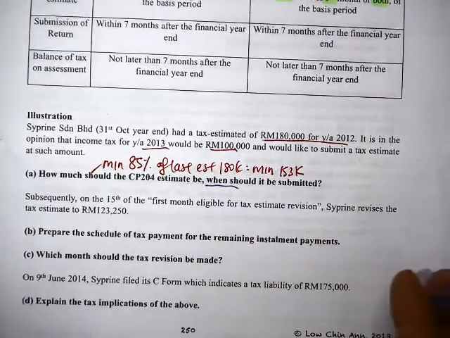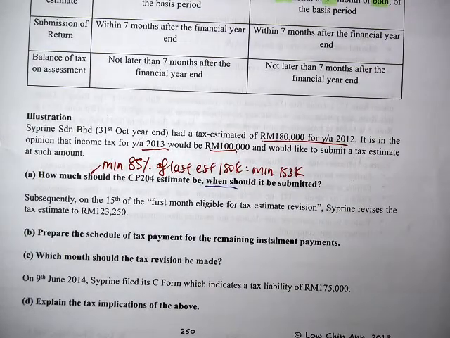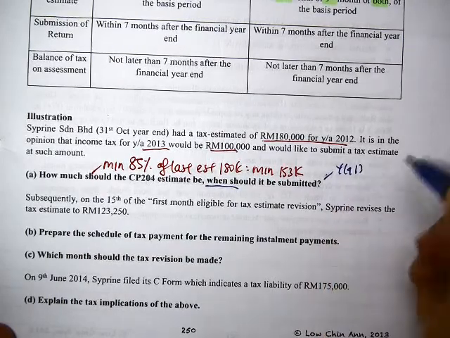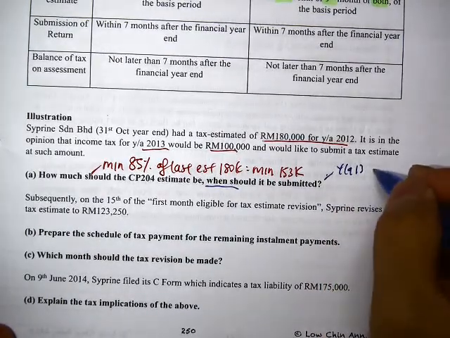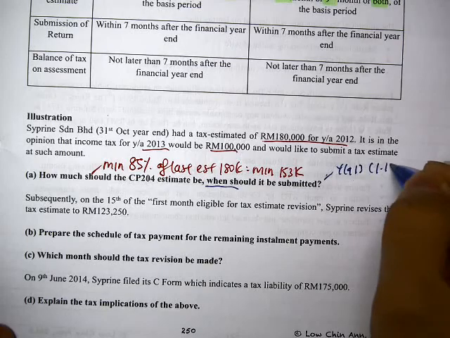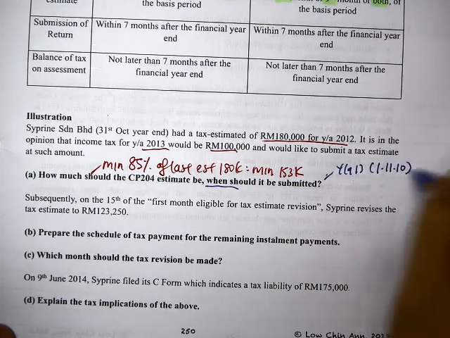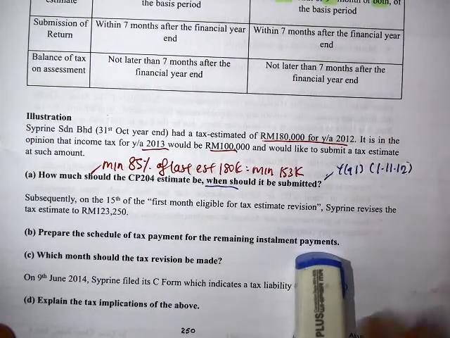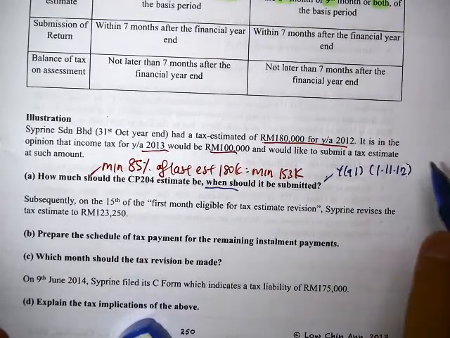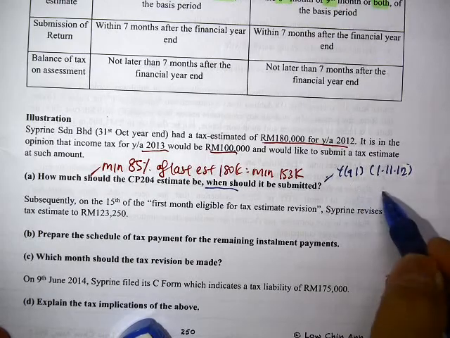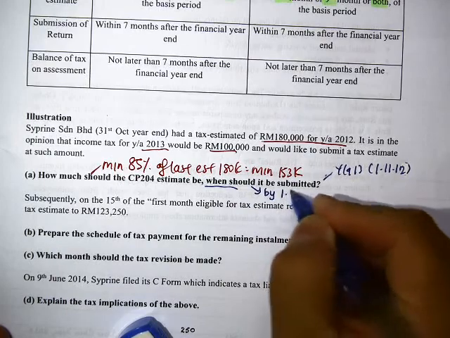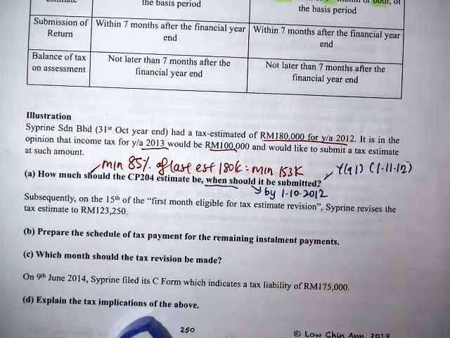Now when must you submit? 30 days before the beginning. So we're talking about YA 2013. So the beginning of YA 2013 is 1st of November 2012. So 30 days before, that means 31st October minus 30, that means you submit by 1st October 2012, right?